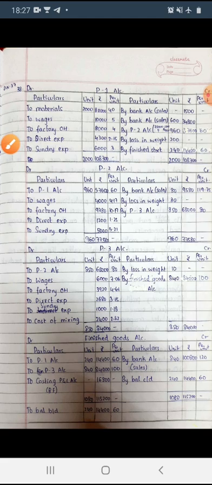Okay, this is about the problem of page number 37, question number 38. These are the main important problems under process costing. I already explained all the important problems and main problems under process costing. If you go through all the other problems which are given in your question bank, and if you have any doubt in any problems, you can ask me.